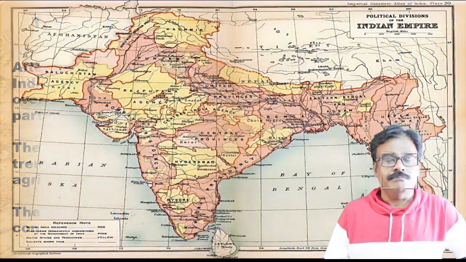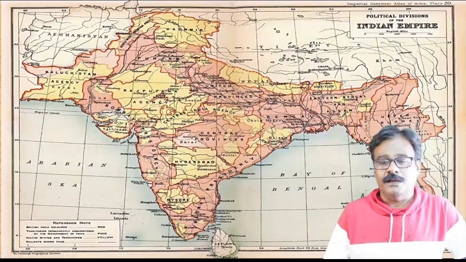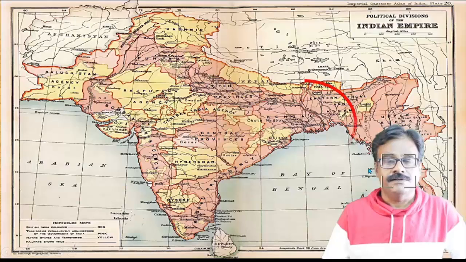Now you are seeing the map of India, that is Indian Empire. In those days, you can see here up to Balochistan, Kanyakumari and Myanmar, everything is there in this map. Not only is it an India map, it is an Indian Empire. So now let us see where is Bengal. You can see a circle around the map. This is called Bengal province.